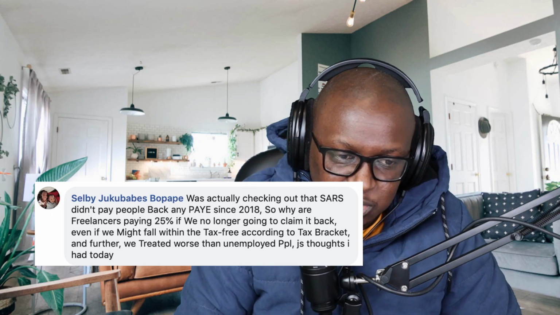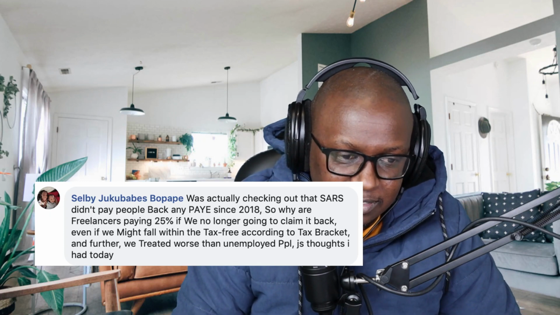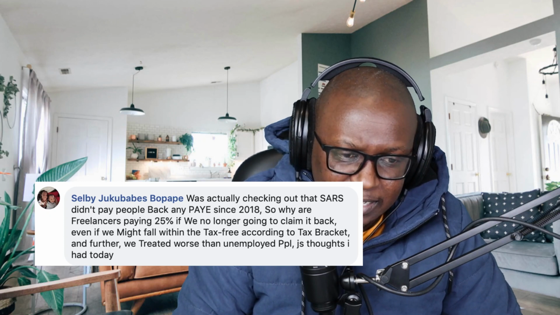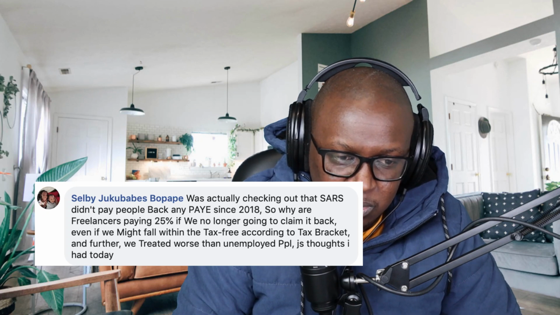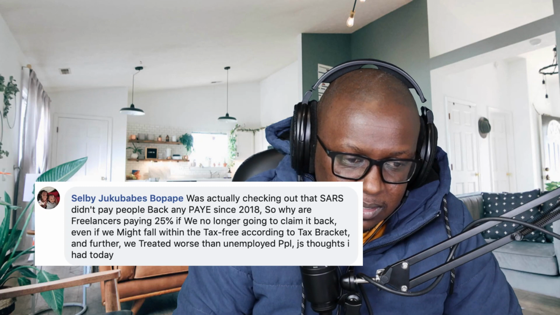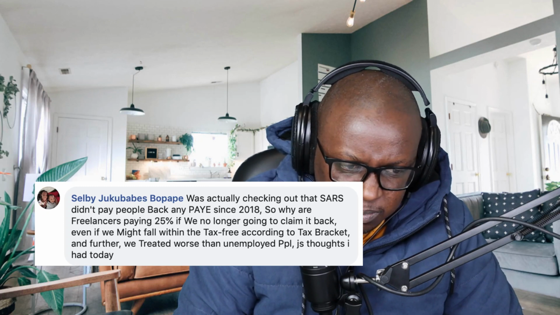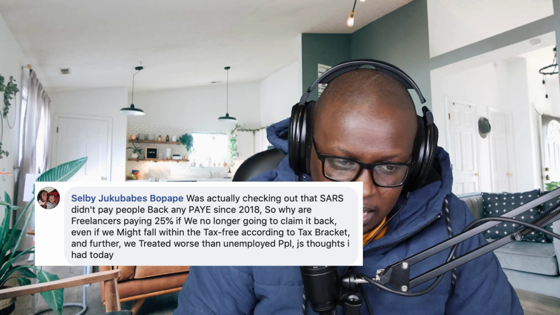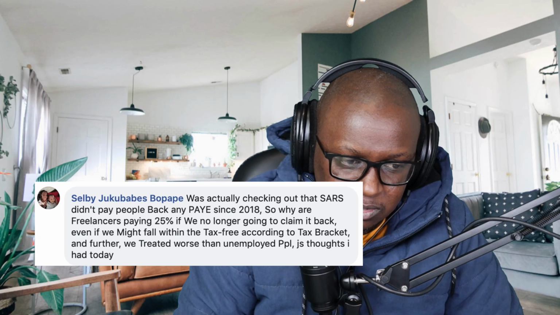He's saying he was checking that SARS hasn't paid people back any pay as you earn since 2018. So why are freelancers paying 25% if we're no longer going to claim it back, even if we might fall within the tax-free bracket? Are we treated worse than unemployed people? Just thoughts I had today.